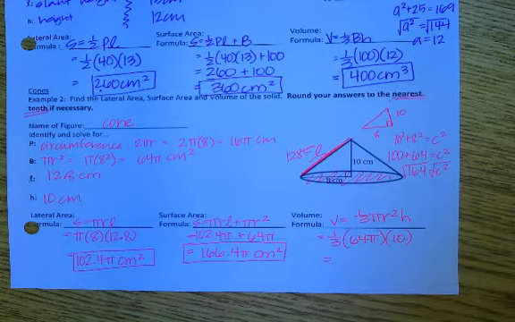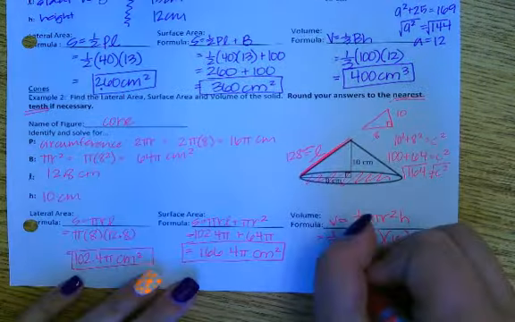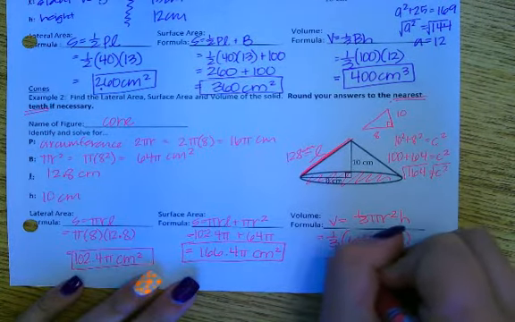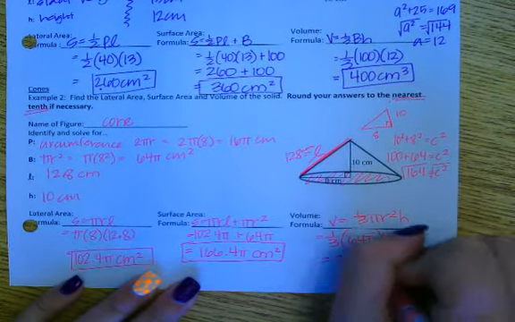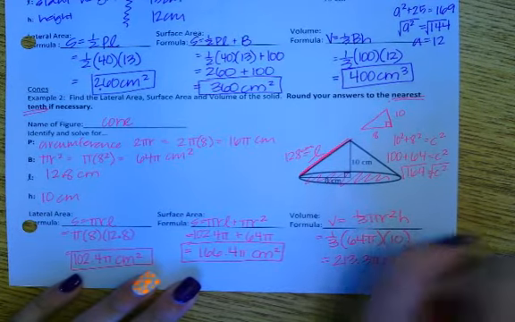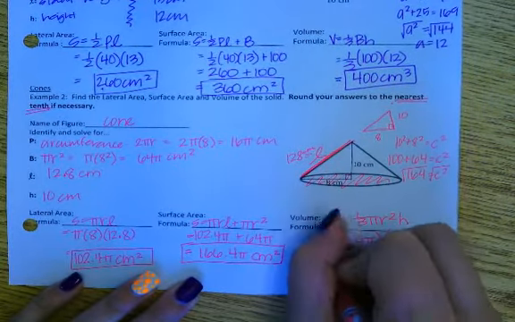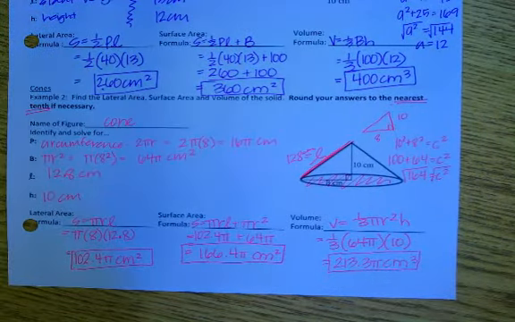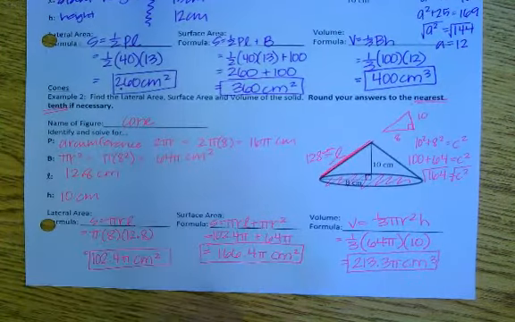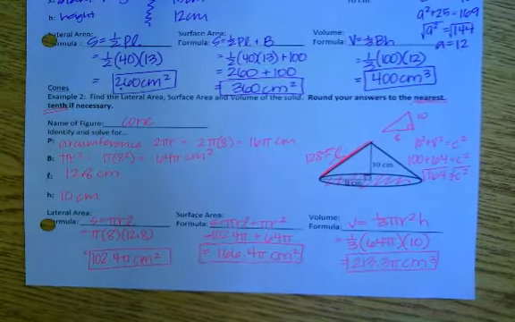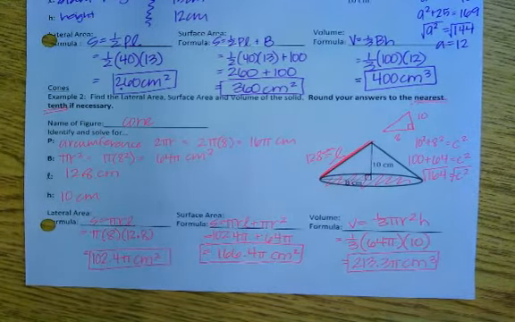What do we get? 213.3 what? Pi centimeters cubed. Don't forget pi. Plenty of skills checks that people are missing pi and getting the whole thing wrong. Don't forget pi. Okay, questions on the front.